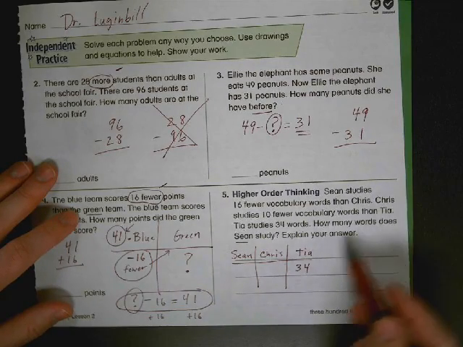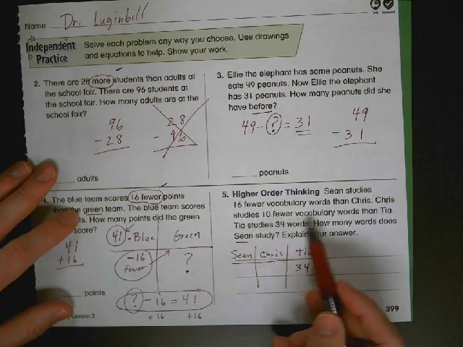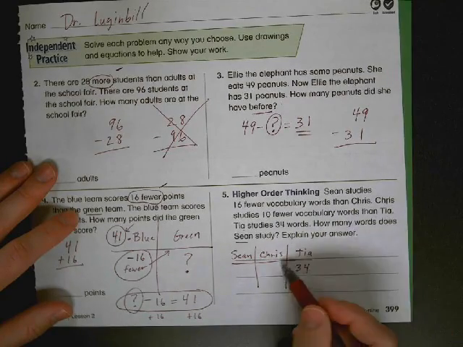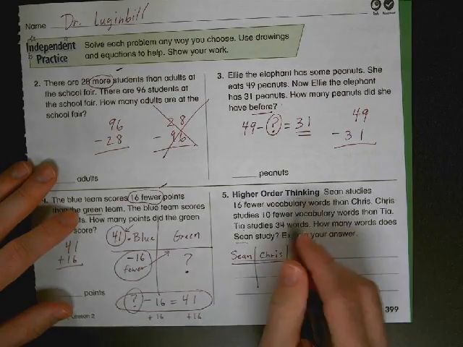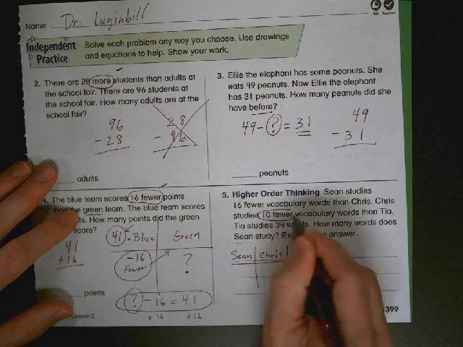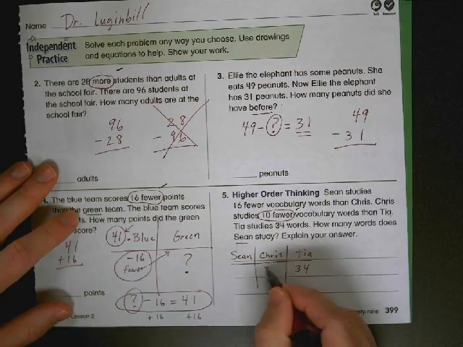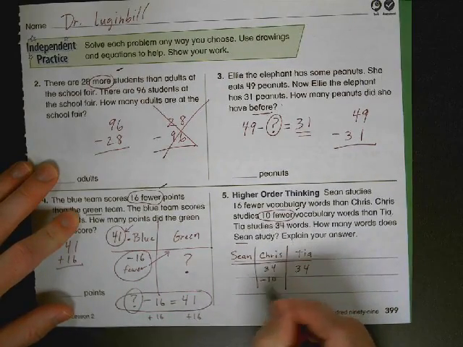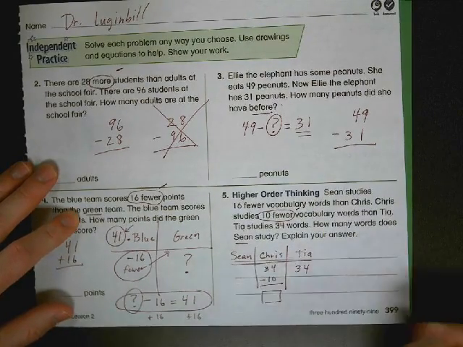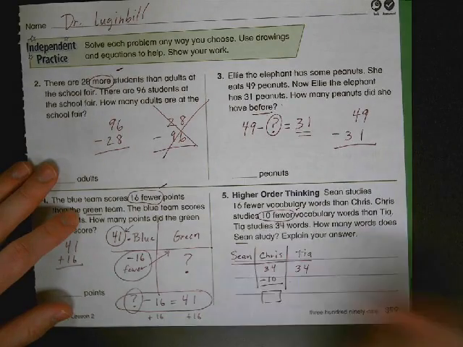And then, working backwards, Chris studied 10 fewer vocab words than Tia. Well, we know there's 10 fewer. We know fewer is minus. We know Tia is 34, so Chris is 34 minus 10. That's how many he studied. We still need to know what Sean studied.